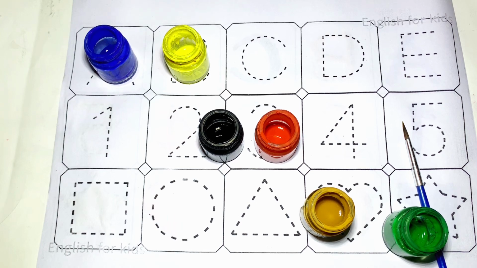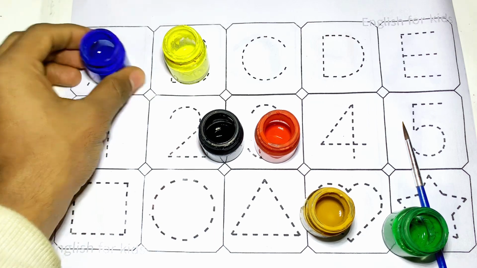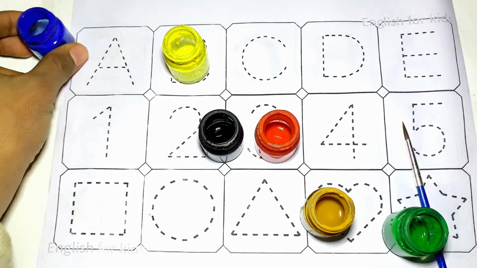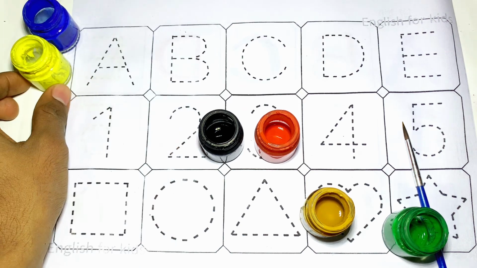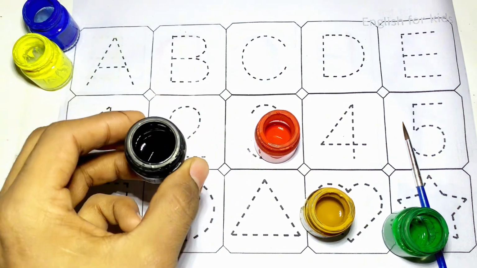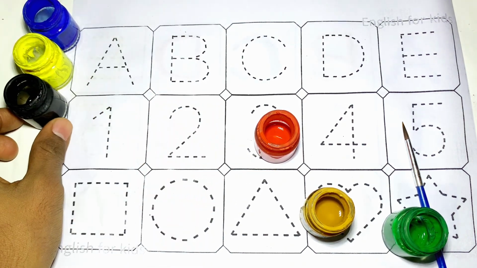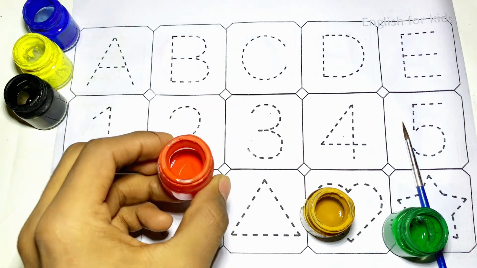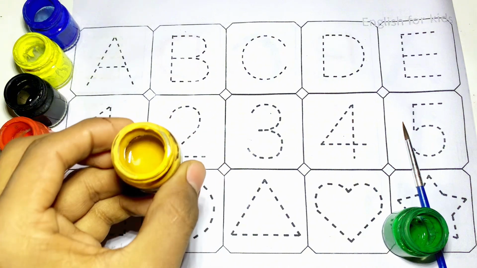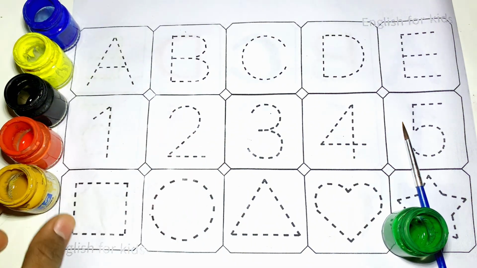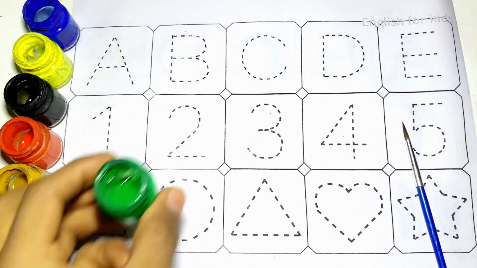Today we learn alphabets, numbers and shapes. Kids, class name. Blue color, yellow color, black color, red color, yellow color, green color.